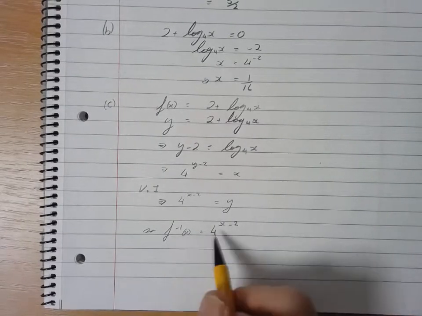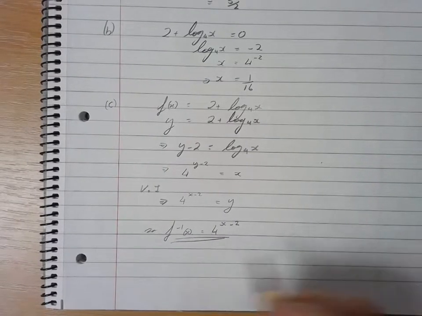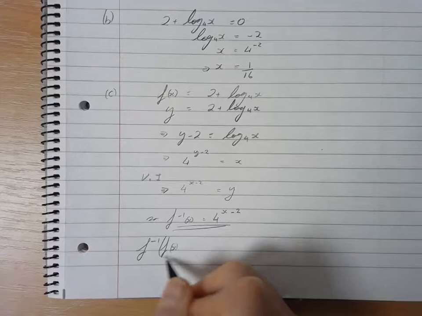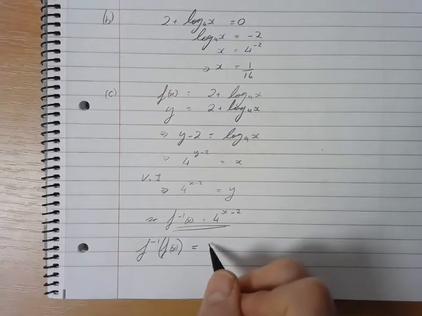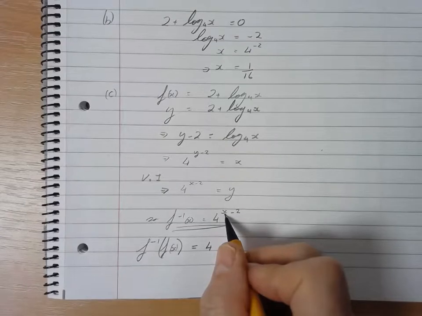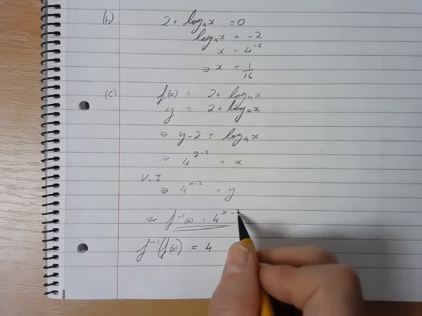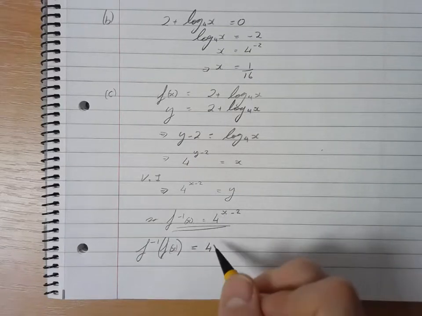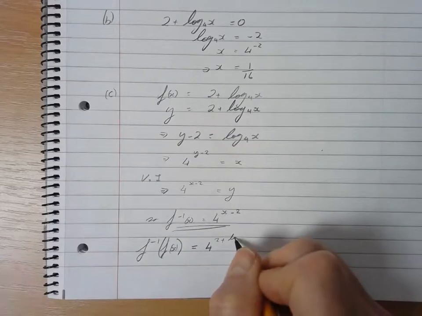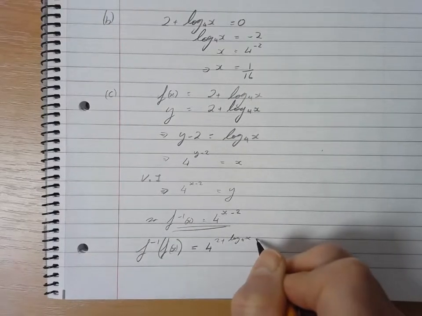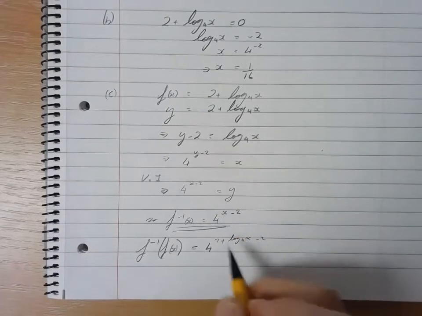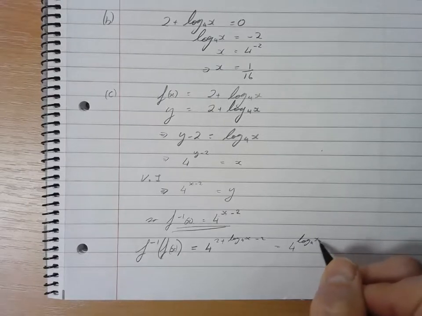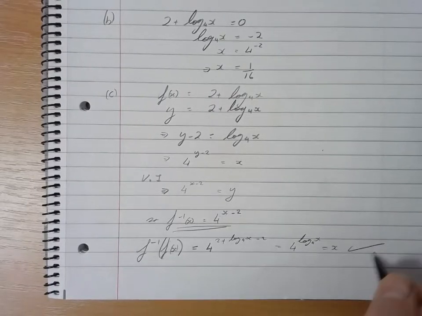Okay, and we can always check this. This is the end of the question, but as a quick check, we know that f to the minus 1 of f of x should be equal to x, and so here we can say 4 to the power of x minus 2, and this is a composite function now, so wherever we see an x, replace it with f of x, which was 2 plus log to the base 4 of x, and then we're subtracting the 2 here, so the 2 minus 2 disappear, so we've got now 4 to the power of log base 4 of x, and that now just becomes x. So the check has worked.